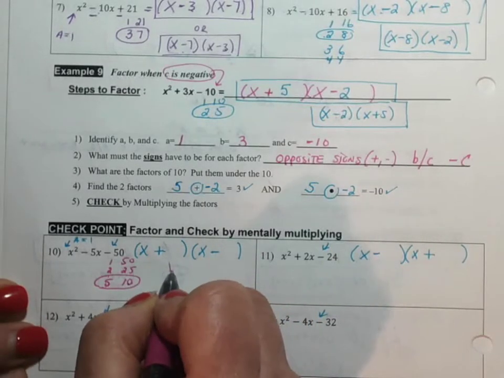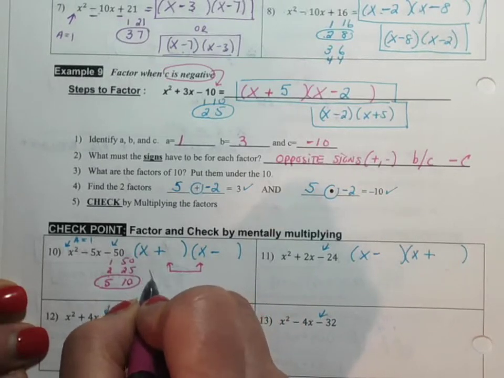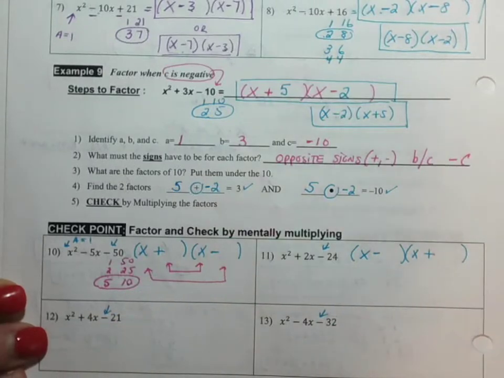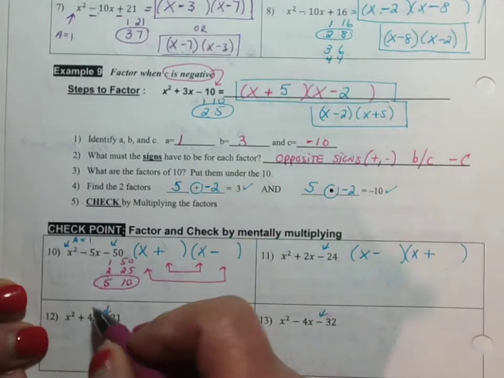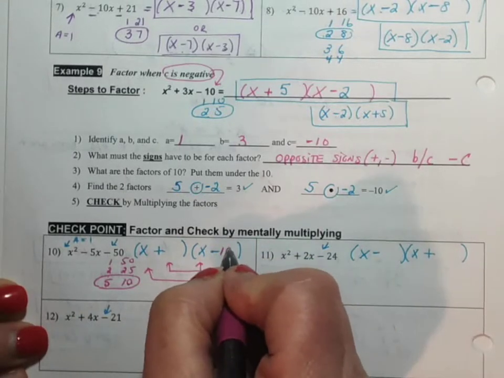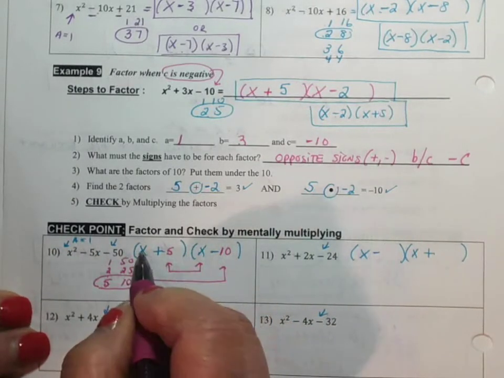Another thing you can do to help yourself visualize this is set up brackets, if you're a visual person. Right? So this has to be negative 10, and this has got to be positive 5. And I can multiply that to check it.